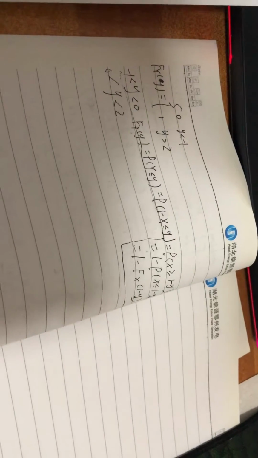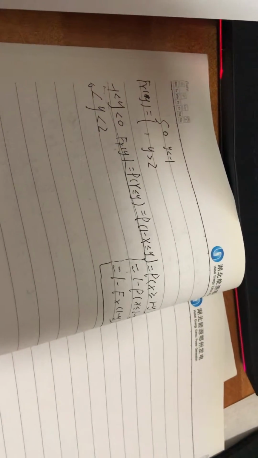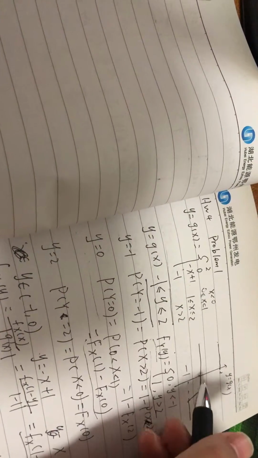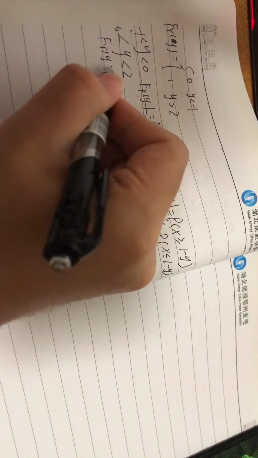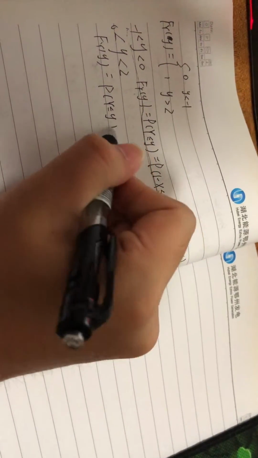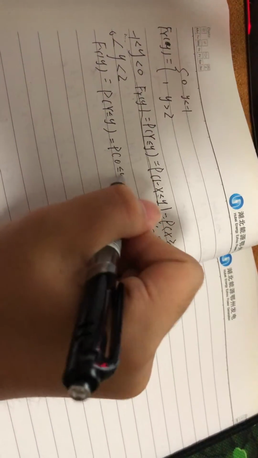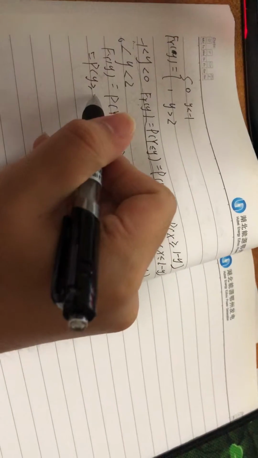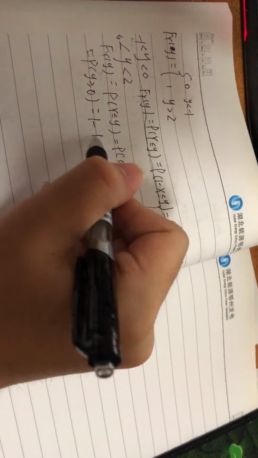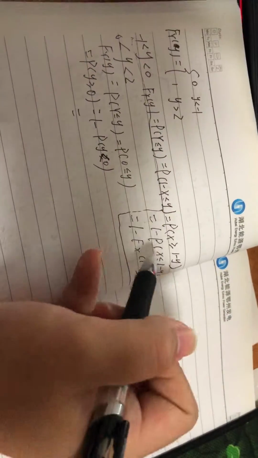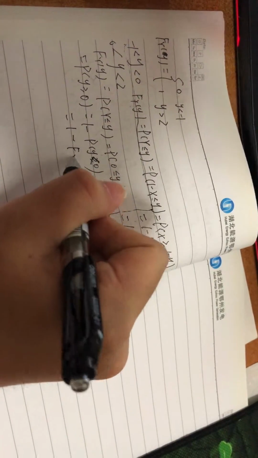And for this portion, 0 to 2, according to the function, capital F_Y equals the probability that capital Y is less than y. Plugging in, 0 is less than y, and transferring, the probability that Y is greater than 0 minus the probability that Y is greater than 0 and less than 0, which transfers to capital F as 1 minus F_X(0).